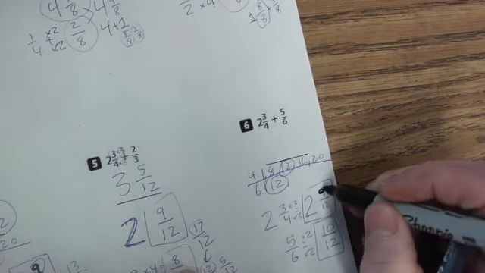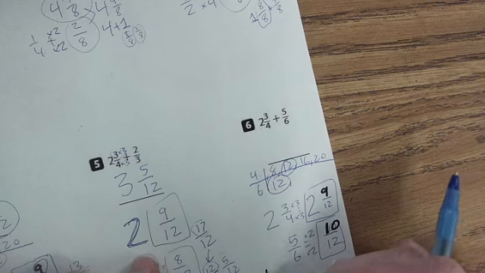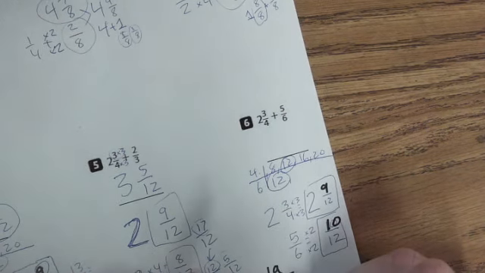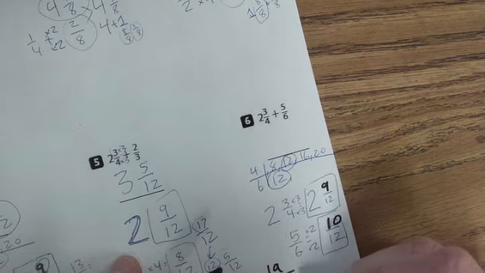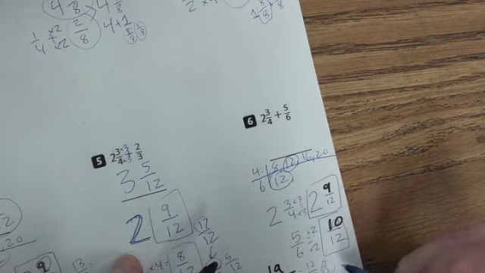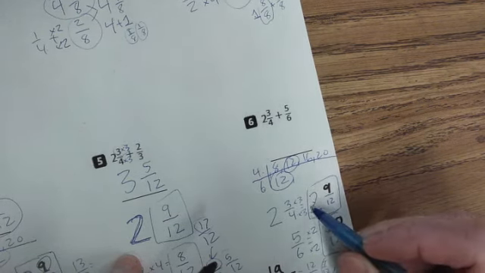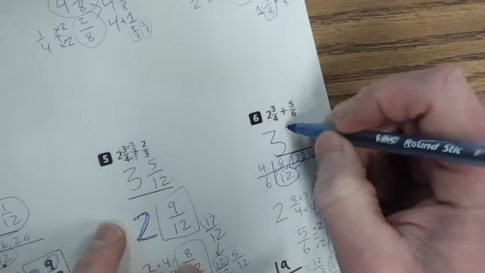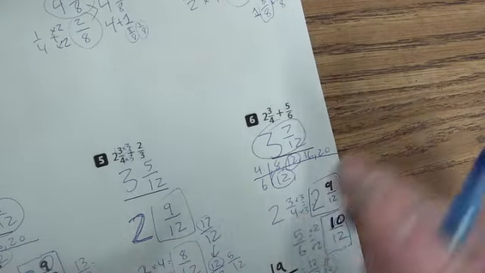9 plus 10 is 19/12ths. So pull out my 12/12ths. I have one whole. 7/12ths left to get to 19, so it's 1 and 7/12ths plus that 2 wholes. 2 plus 1 is 3 and 7/12ths.